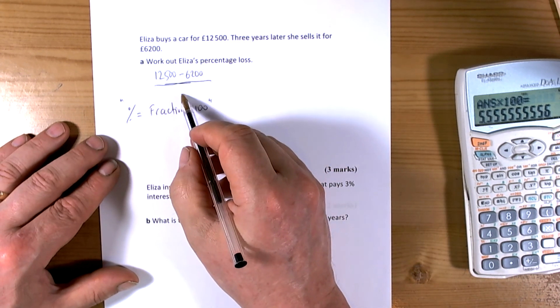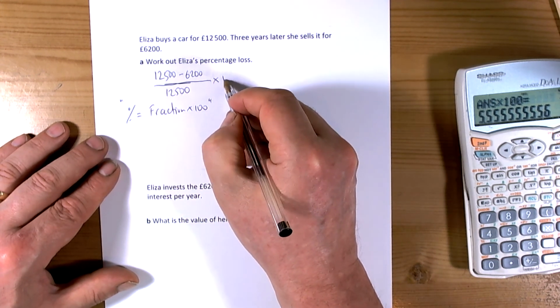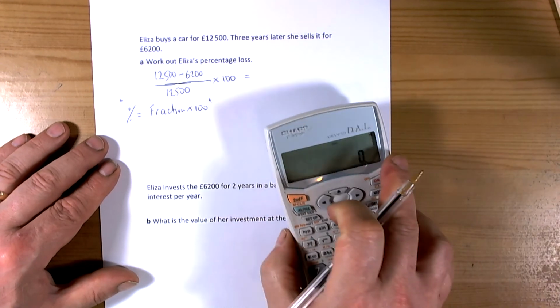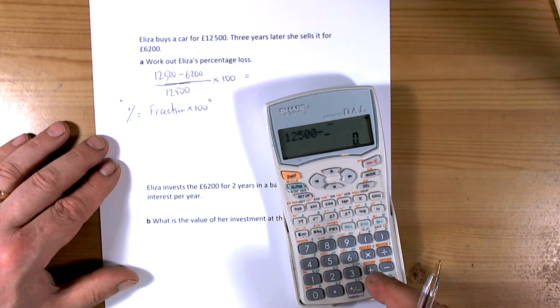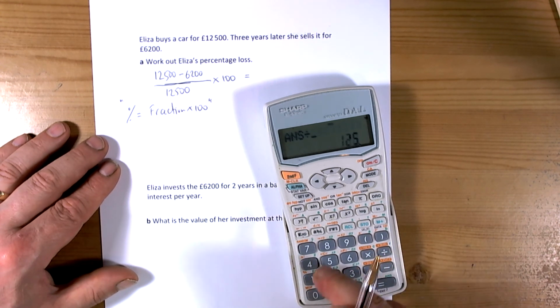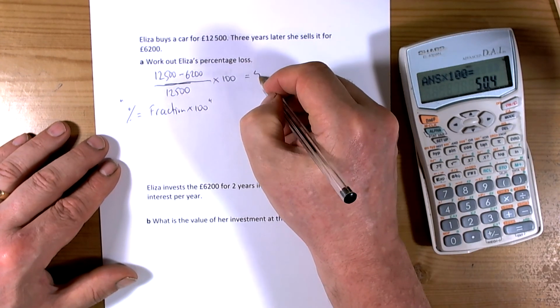And the original amount was the 12,500. And we're going to times that by the 100. So I've got 12,500 take away 6,200, divide by 12,500, times 100. So 50.4%.